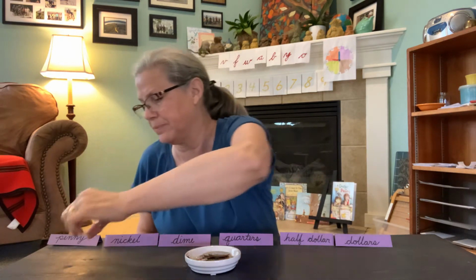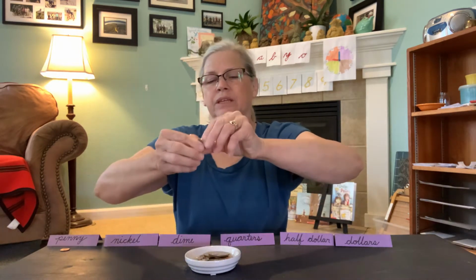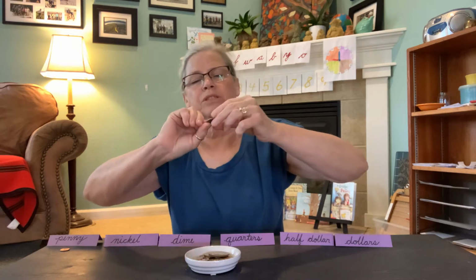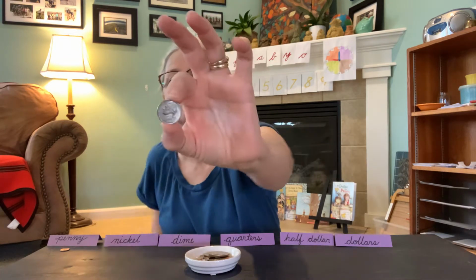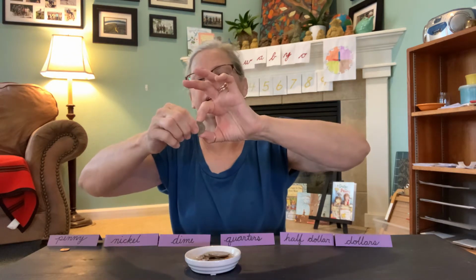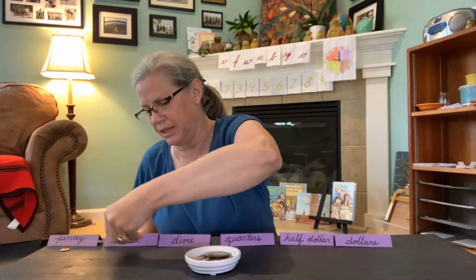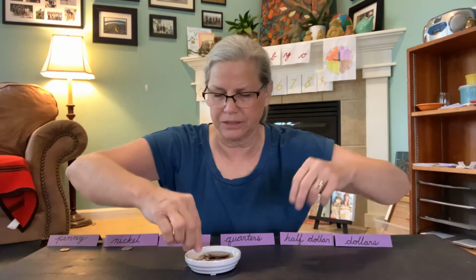And that is a penny. And then a nickel has Thomas Jefferson. Let's make sure he's right side up. That's the next coin. And that is Monticello, his place, where it was the first college.